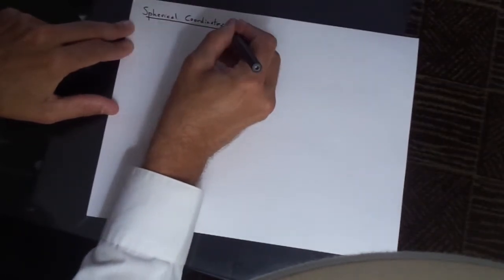If you have a shape that is spherical or part of a sphere, something that has sort of symmetry about the origin rather than just something symmetric along the z-axis, this is a coordinate system that you might want to consider. So cylindrical coordinates are great when your region is symmetric about the z-axis.